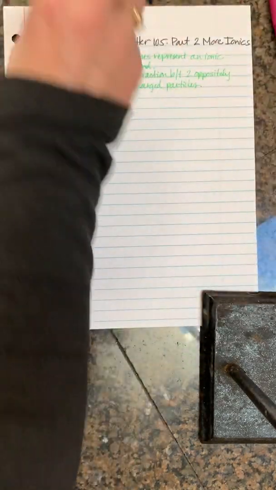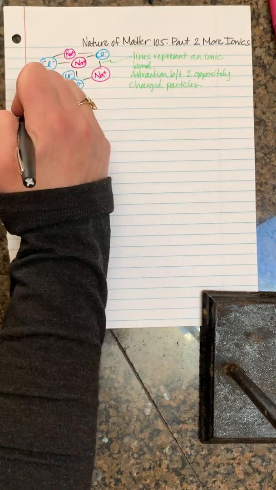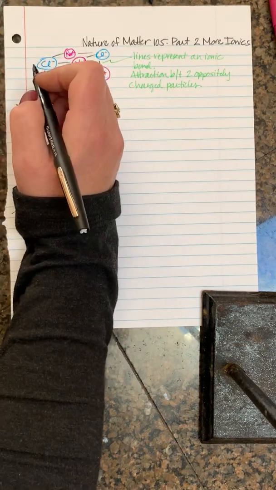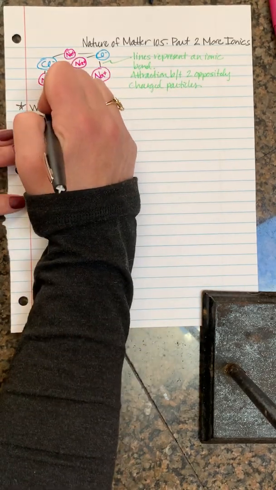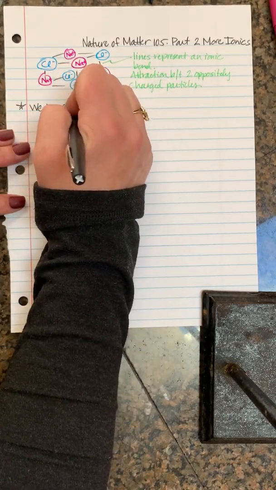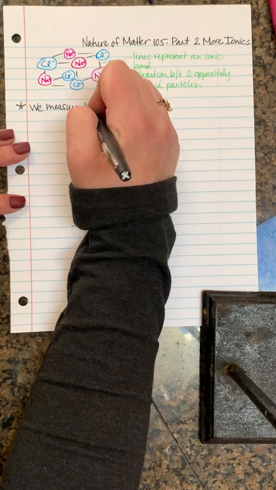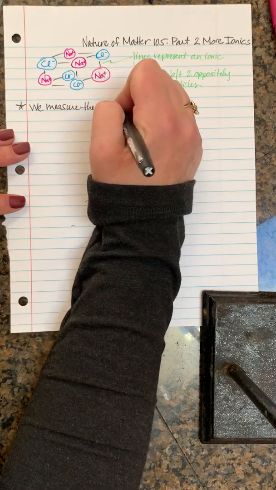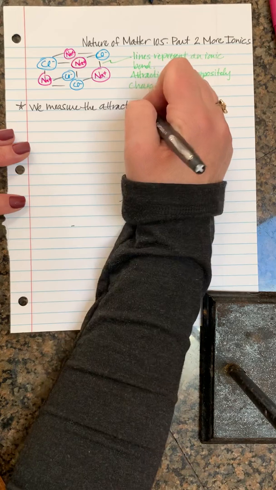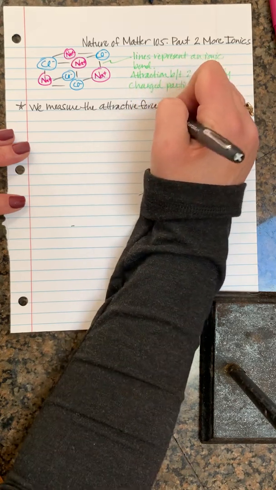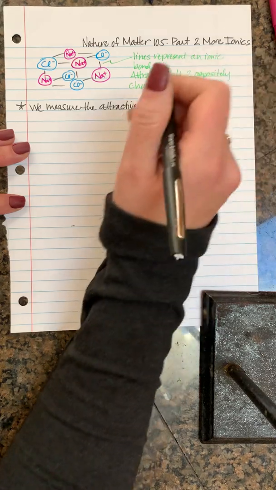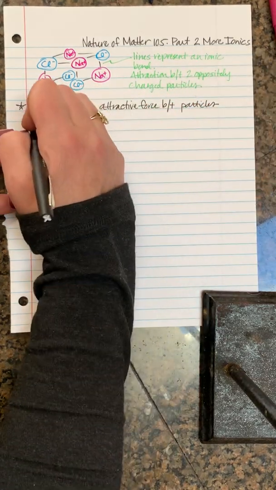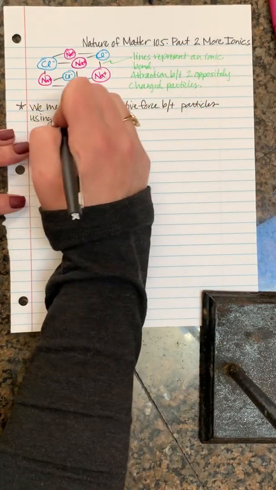Okay, so a couple things about ionic substances. We can measure the attractive force between the particles using something called lattice energy.